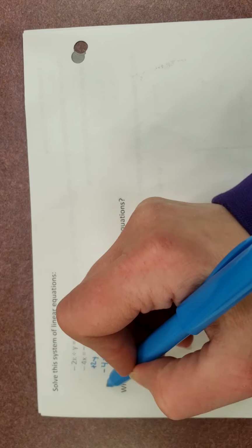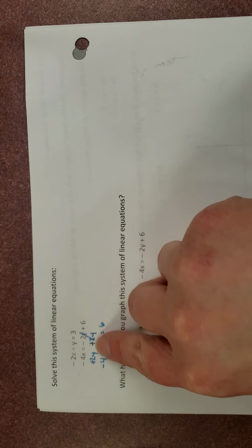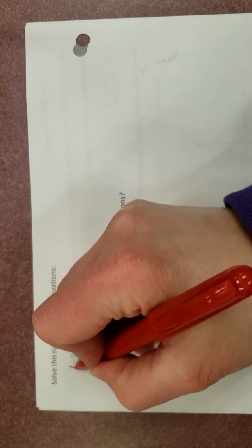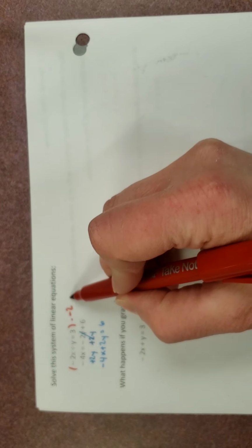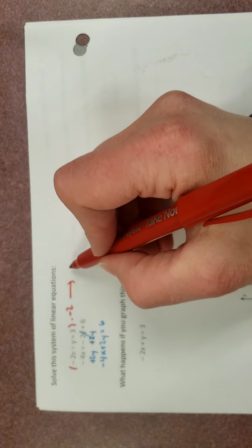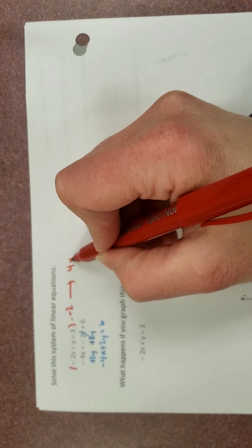So now I'm looking at these two. Let's cancel out these y's. So I'm going to multiply this top one by negative 2. And you can do this your own way, and you will get the exact same result.